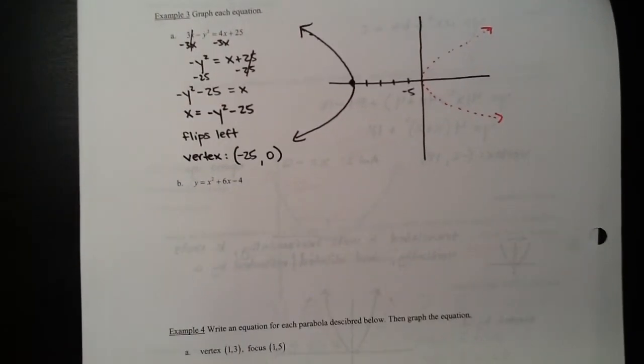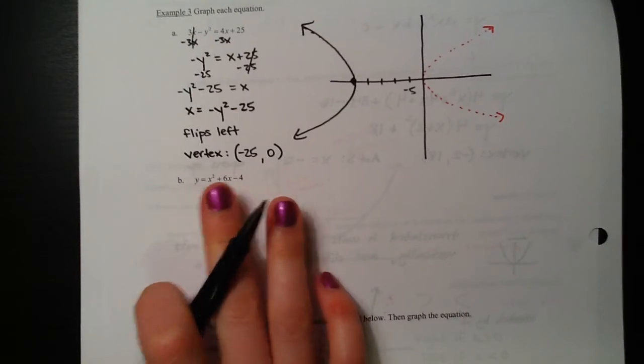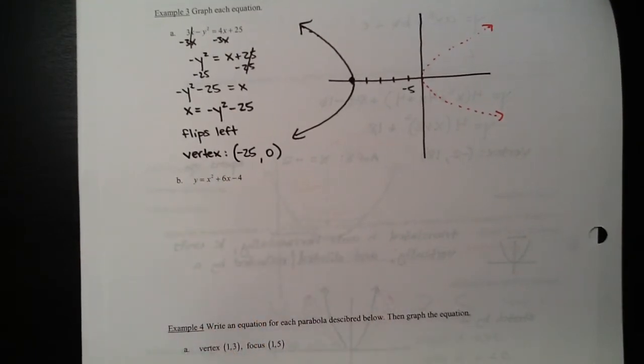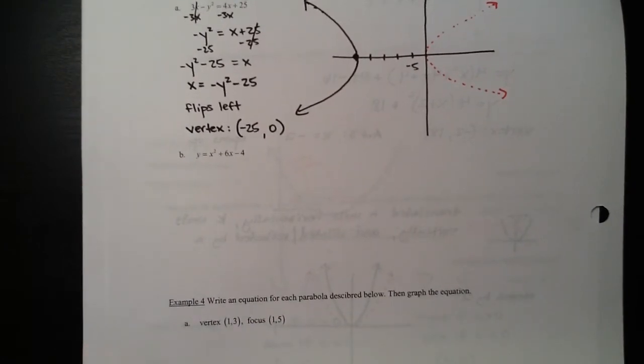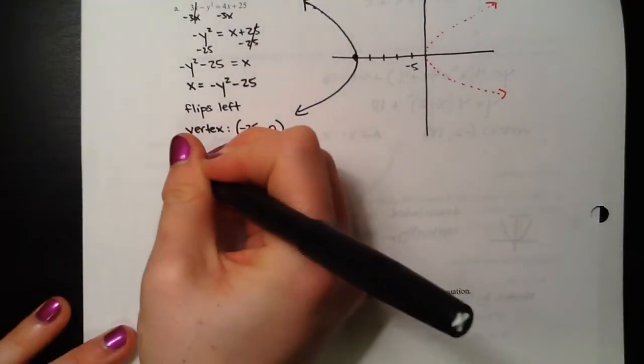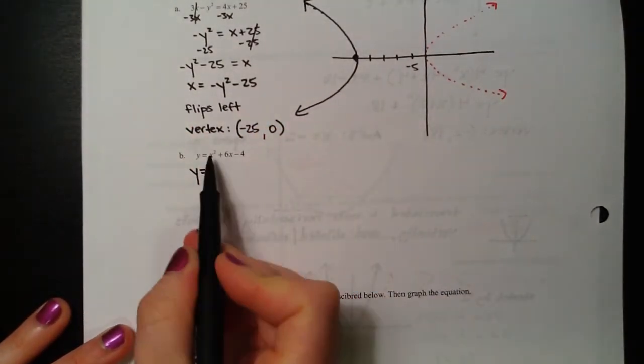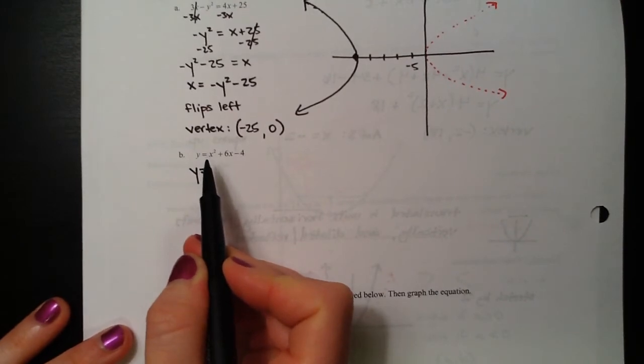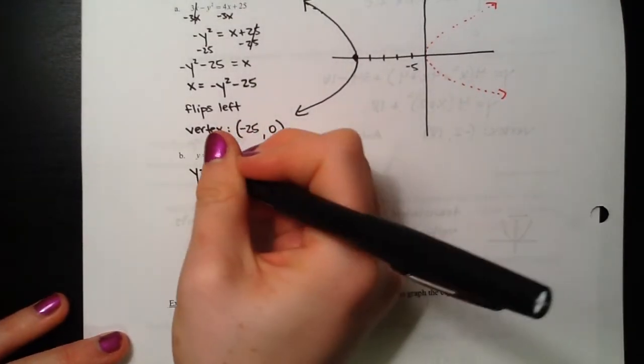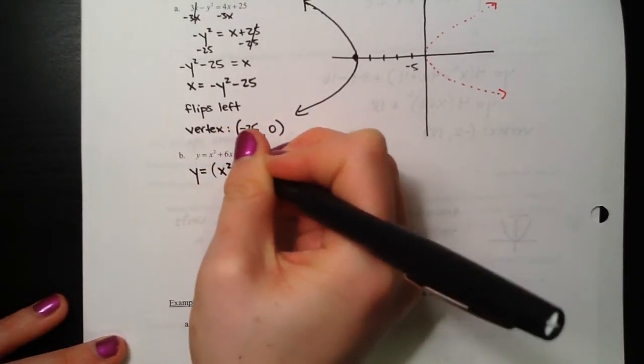Okay? Next one, this is back to y equals. So this is either going to be up or down, not left or right. And this one we're going to do the same thing that we did on the front. We're going to complete the square to get it into standard form, also known as vertex form. So y equals, there's no number in front of this x squared. So I just get to kind of block off the x squared plus 6x.